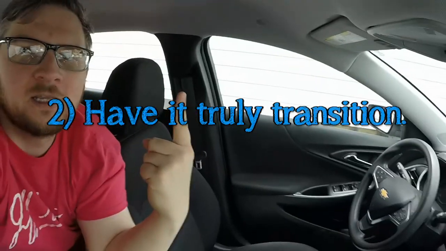So, first and foremost, keep it really simple, keep it really straightforward. Next! It should have some elements of the previous paragraph and some elements of the paragraph that is to come. You mix those two together, and basically there you have it, there's your transition.